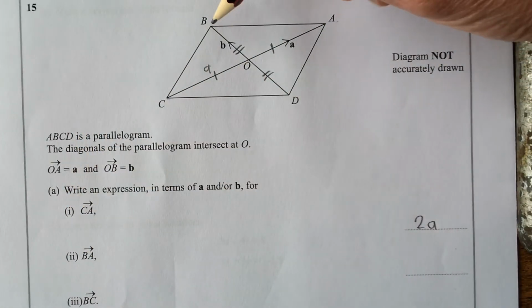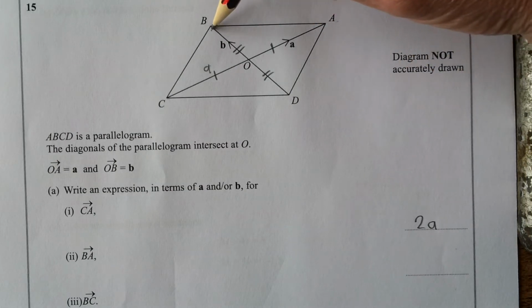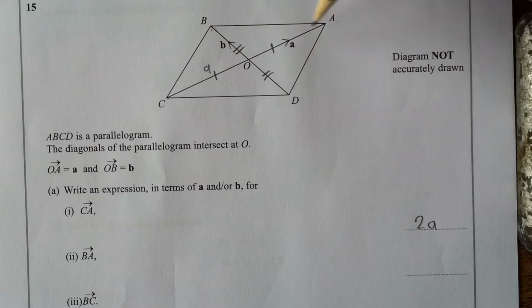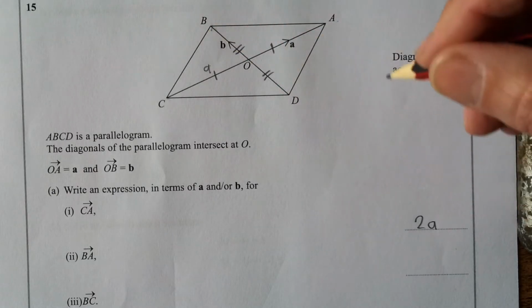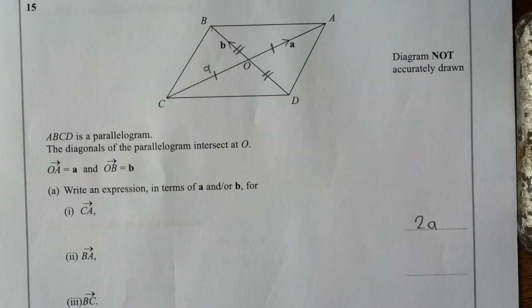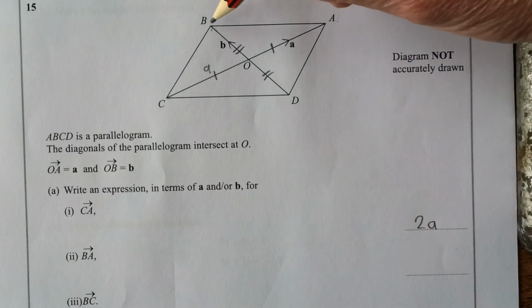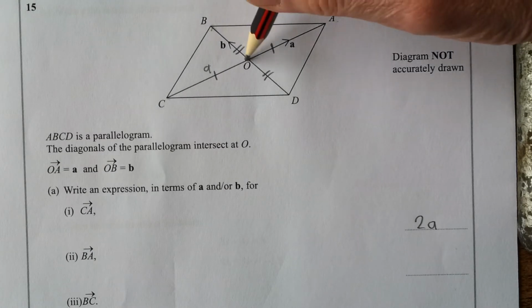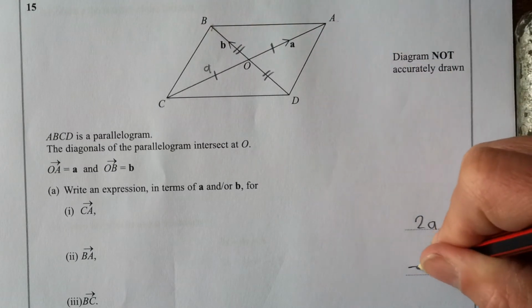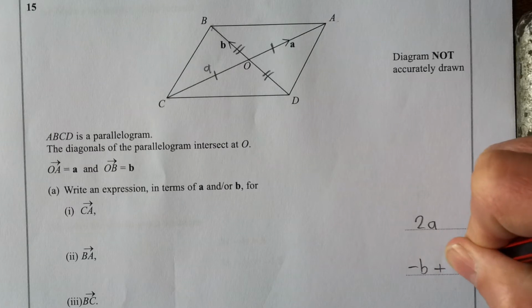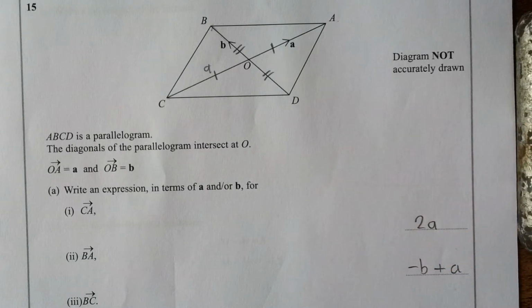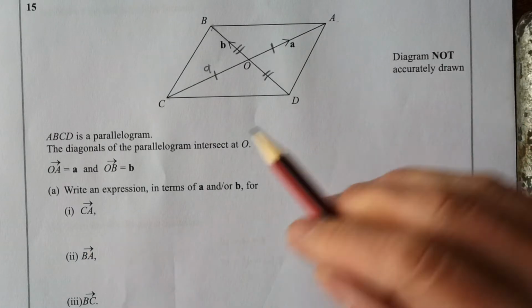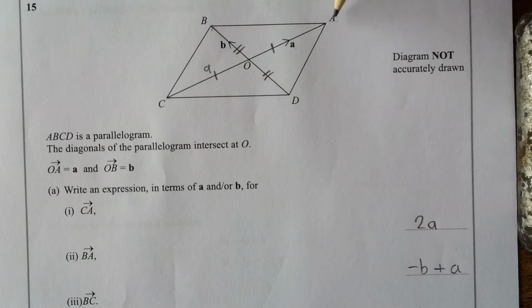Vector BA, we're going from there to there. So we can only travel down the vectors that are given. We can only go in this direction or this direction. We can go any multiples of that. We can go backwards, but we can only go in those directions. So to get from B to A, we need to go down there and up there. So that is in the opposite direction of b. So that is minus b plus a. You must do them in the letters that they're given. BA, you can't go from A to B. It must be from B to A.